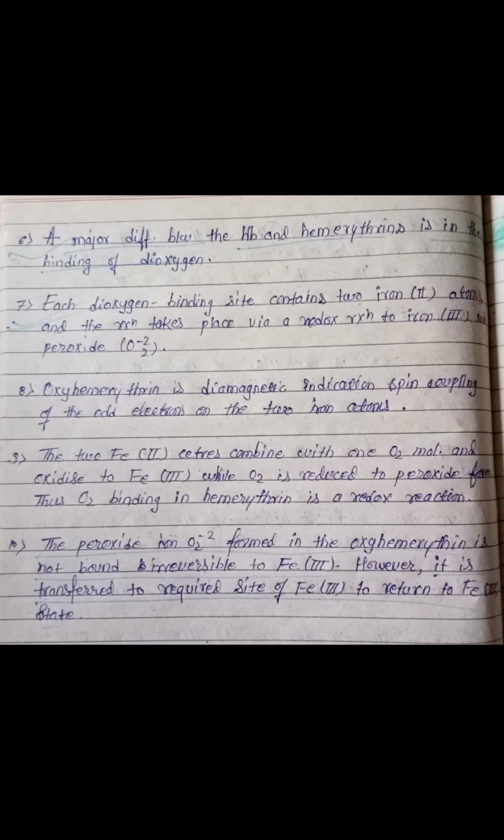The peroxide ion O2 2- formed in the oxyhemerythrin is not bound irreversibly to Fe3+. However, it is transferred to the required site of Fe2+ to return to the Fe2+ state.